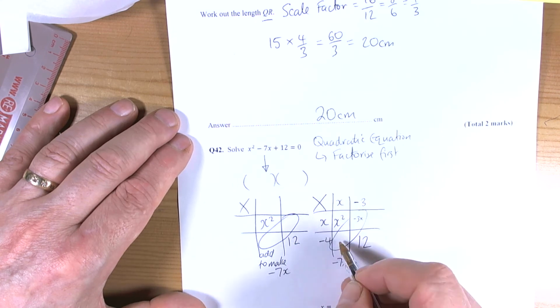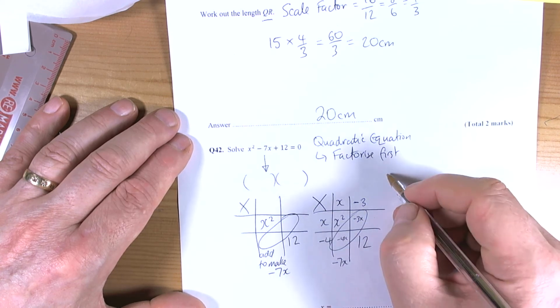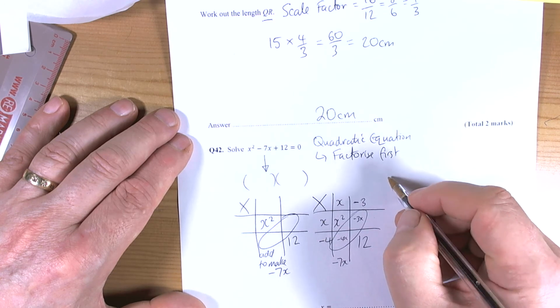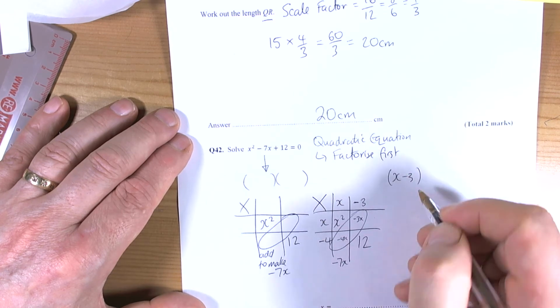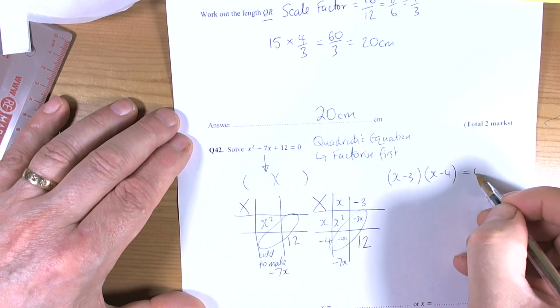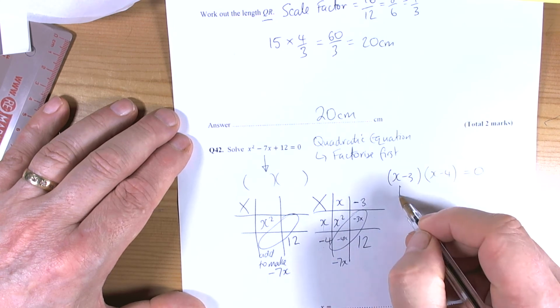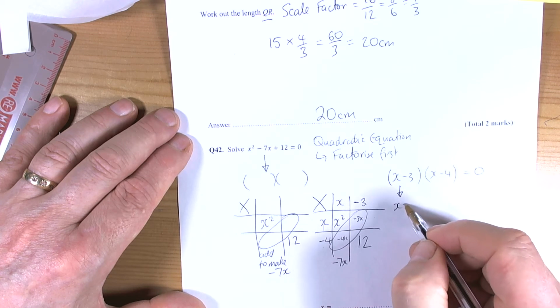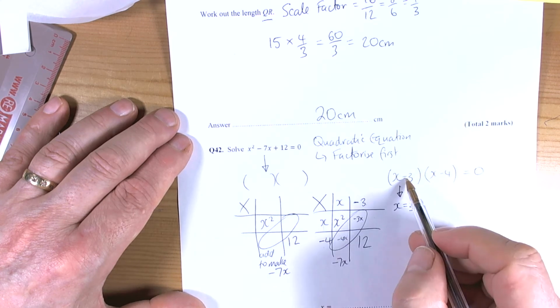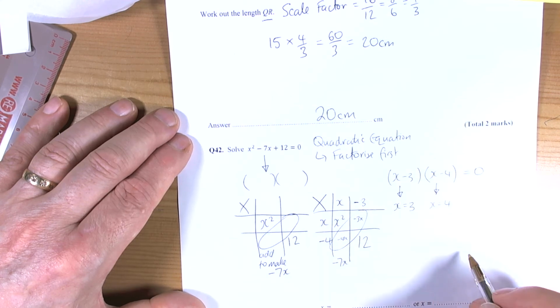So this would give us negative 3x, this would give us negative 4x, and when we add those 2 terms together we get the negative 7x. So the equation to solve becomes x take away 3 from the top row, x take away 4 from the other side, and that equals 0. Now the only way you can make 0 from multiplying is the 0 times table. So basically this bracket has got to equal 0, and that's when x is worth 3, the opposite of take away 3. And this bracket tells me that x could be 4 as well. So there's 2 possible solutions. So we think that x could be 3 or x could be 4.